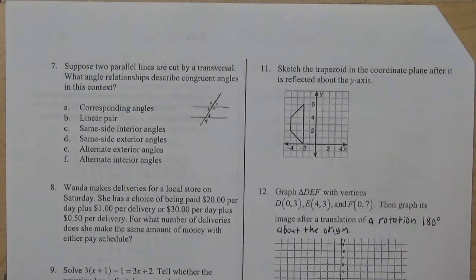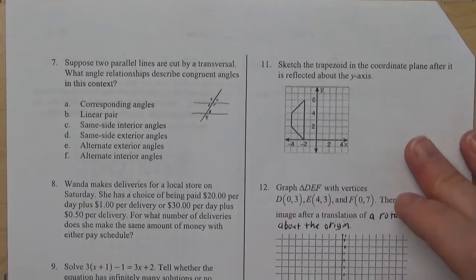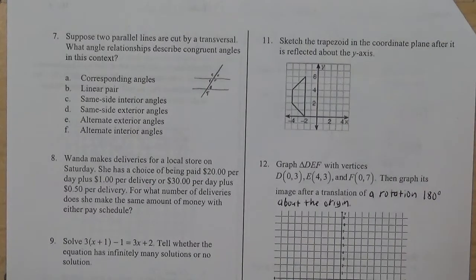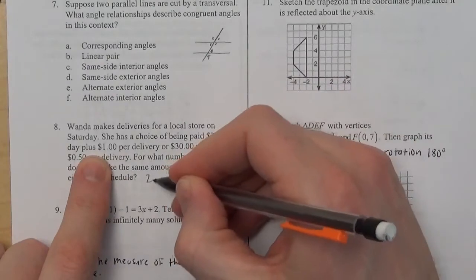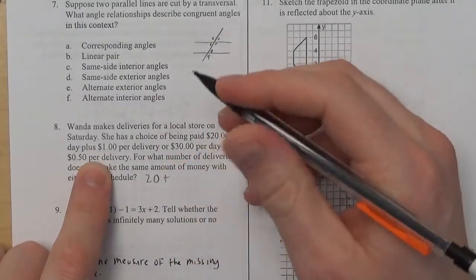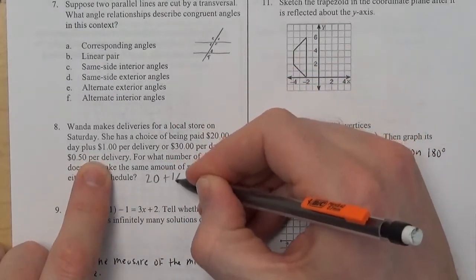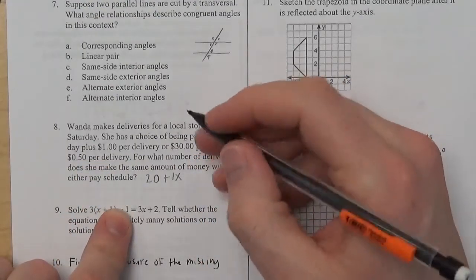Number 8, Wanda makes deliveries for a local store on Saturday. She has a choice of being paid $20 per day plus $1 per delivery, or $30 per day plus 50 cents per delivery. For what number of deliveries does she make the same amount of money with either pay schedule? So in other words, when would the amount of money be the same between the two? So we can write 2 expressions here and then solve this like we would just an equation. So the first side here is going to have she gets paid $20 plus $1 times a certain number of deliveries, or 1 times X.